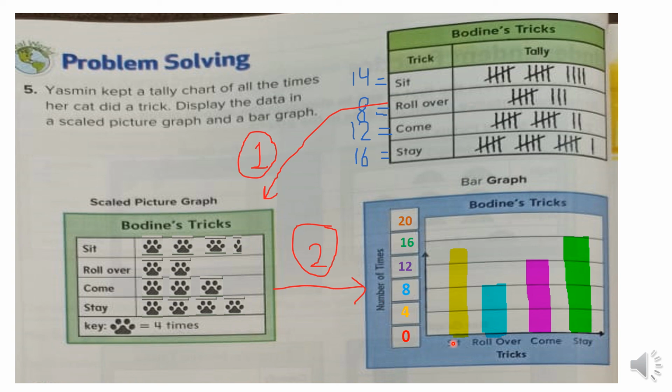Now, I just want to remind you about something. For the scale, I will decide my scale. How will I decide it? I will decide it regarding my data. Here in my data, the maximum number I have is 16 and the minimum number I have is 8. So when I want to decide my scale, I should keep in mind that the scale should contain at least 8 and a maximum of 16. It's okay if it is more, but it should contain the maximum number.